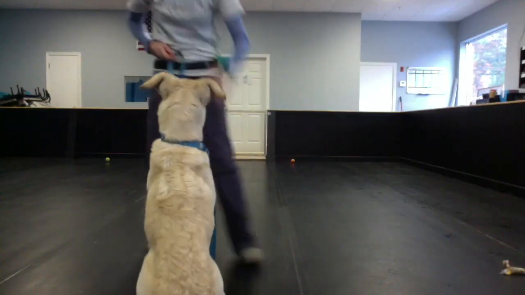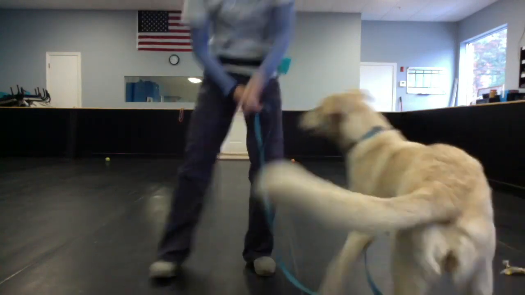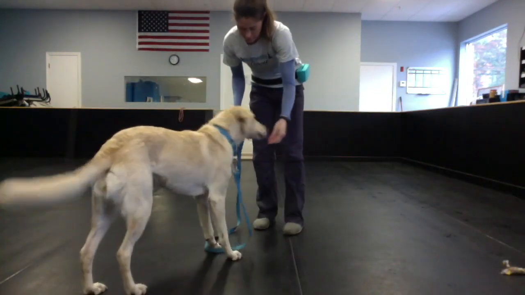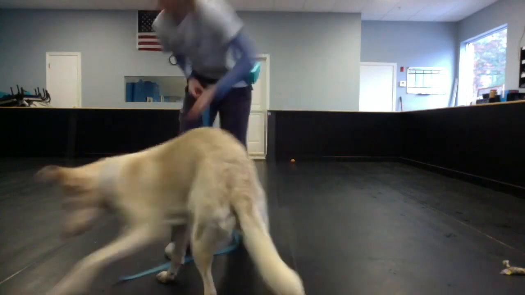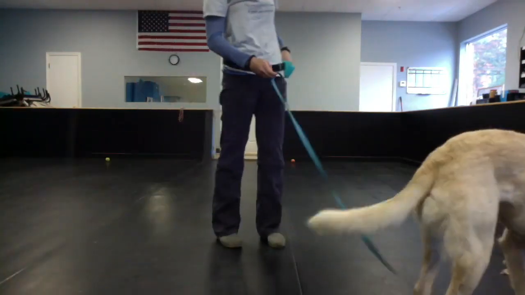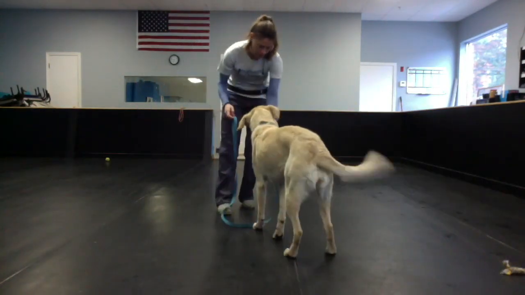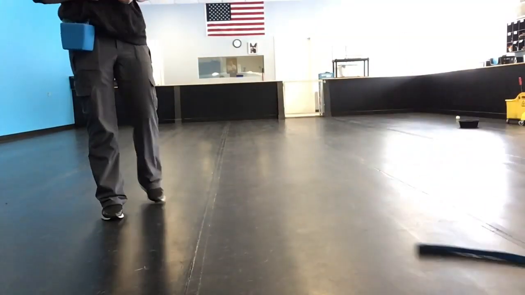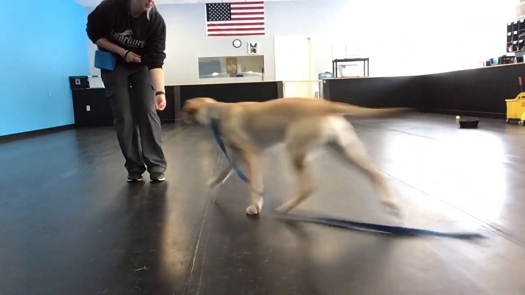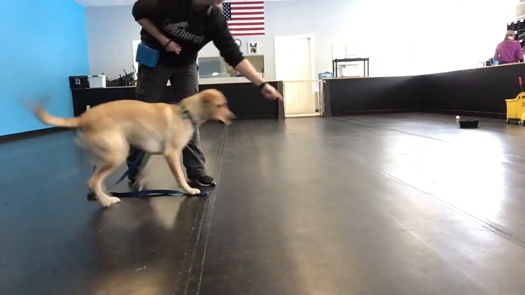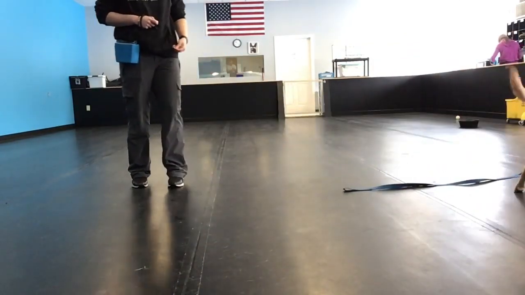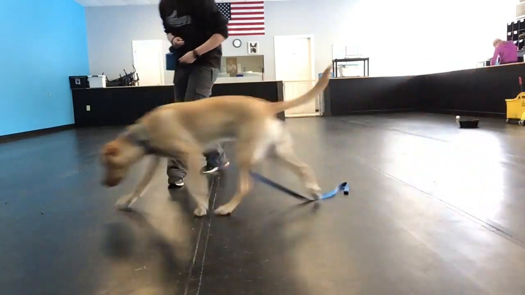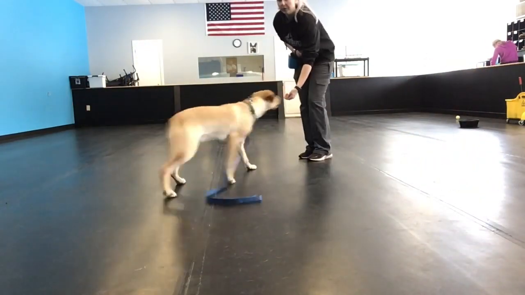We start the conditioning process by clicking and tossing one piece of food on the ground. We repeat that, clicking and tossing another piece of food on the ground. Then we click and feed a handful of food from us. Click and feed. Click and feed from my hand. Nice. Click and feed a few from my hand.